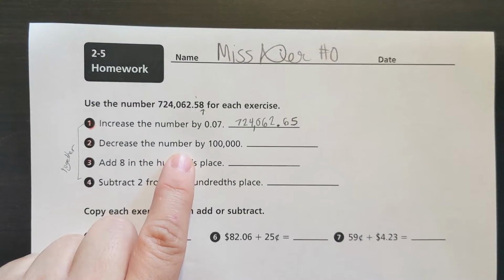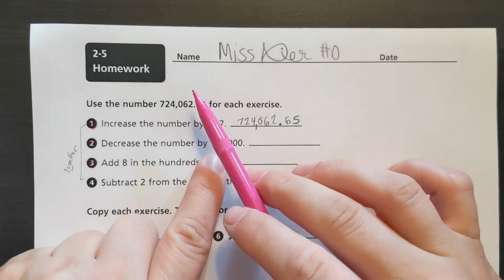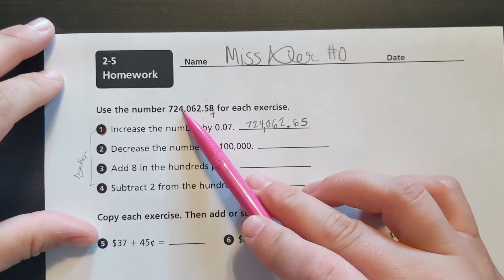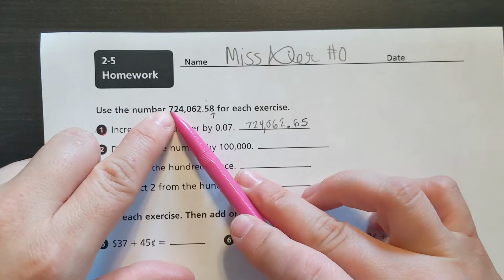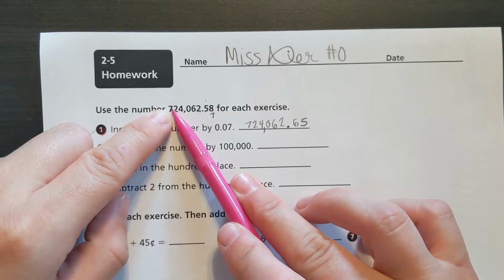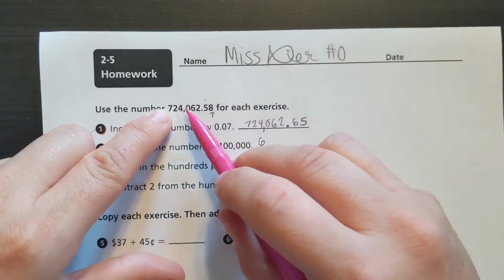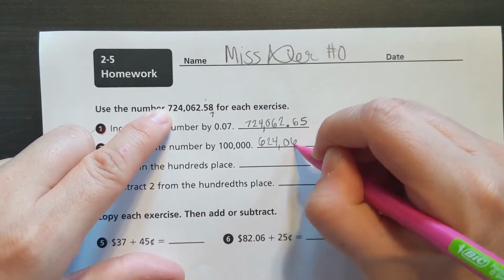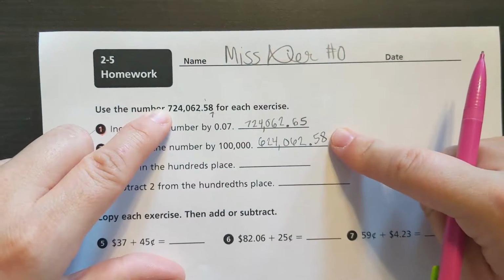Number two, decrease the number by 100,000. You don't actually have to stack that up. Think about it. If this is the ones, this is the tens, this is the hundreds, thousands, 10,000s, 100,000s. So right now I have 700,000. It just wants you to decrease that by 100,000. So you would change that from a 7 to a 6. But you're going to go back to your original number. So it would be 624,062 decimal 58. See, these are mental math.